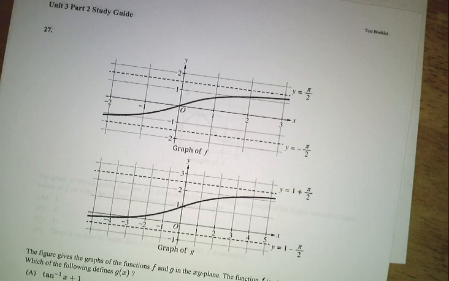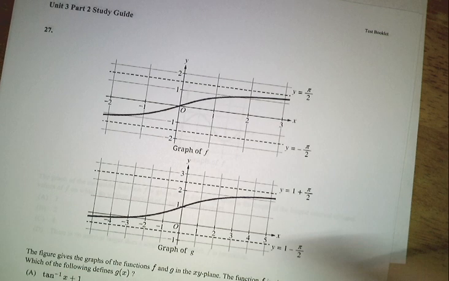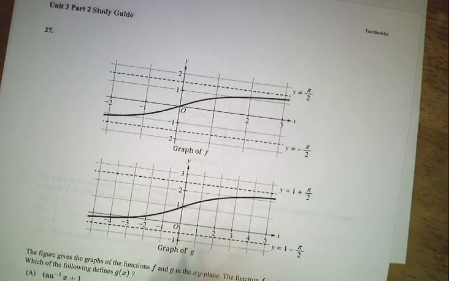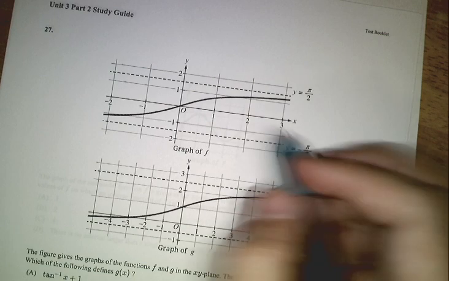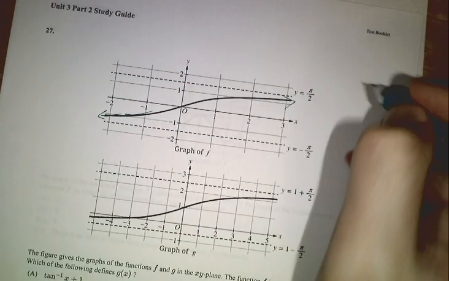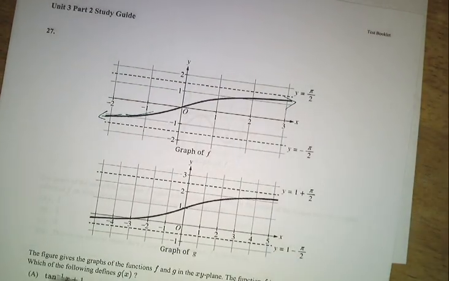27. Which figure of the graph gives the function f and g? The figure gives the graphs of the functions f and g. This is graph of g, this is graph of f. The function f is given by the inverse tangent of x. So this is the inverse tangent of x. That's great. It has flipped over. Great. Which of the following defines g?